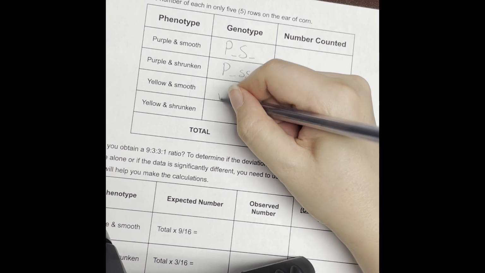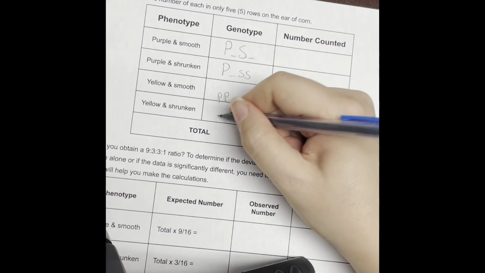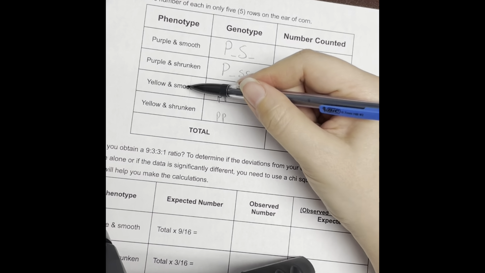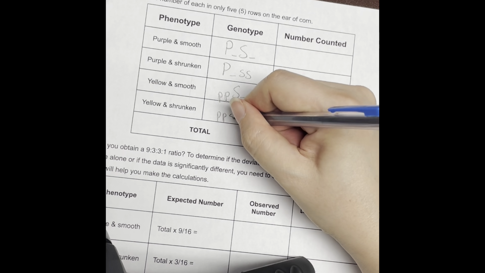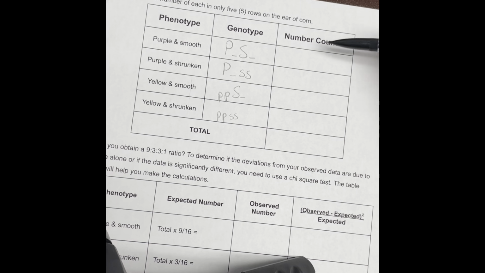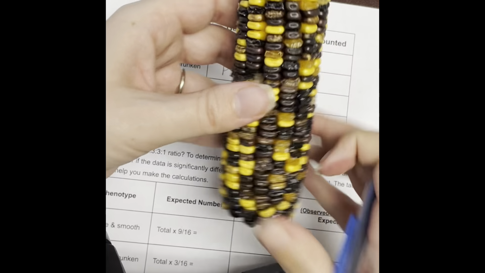Yellow and smooth, if it's yellow, it's going to have 2 recessive alleles, so both of these have 2 recessive alleles, but smooth has to have at least 1 capital, shrunken is 2 small ones. Now we're going to count our corn. We're going to count individually.